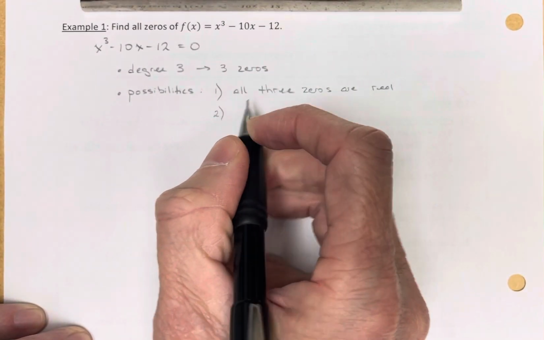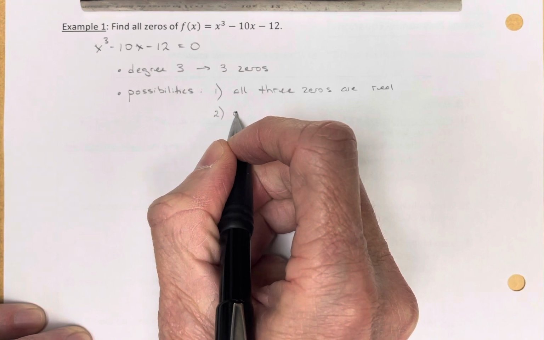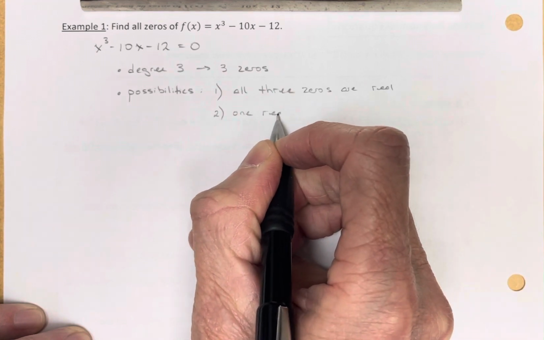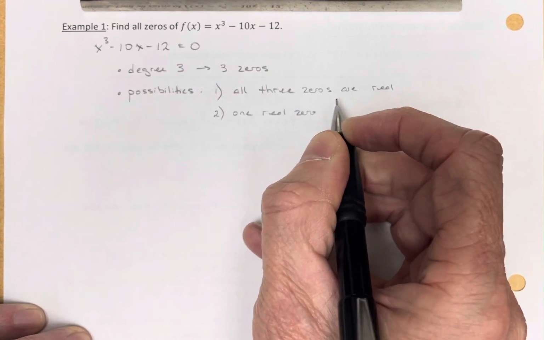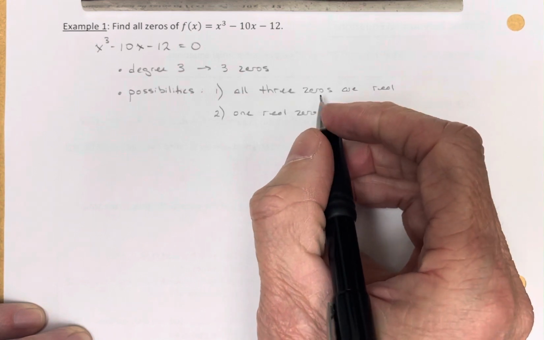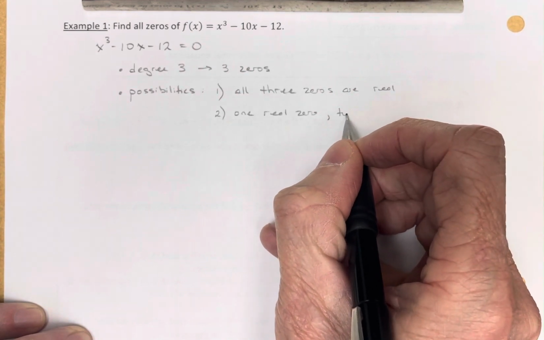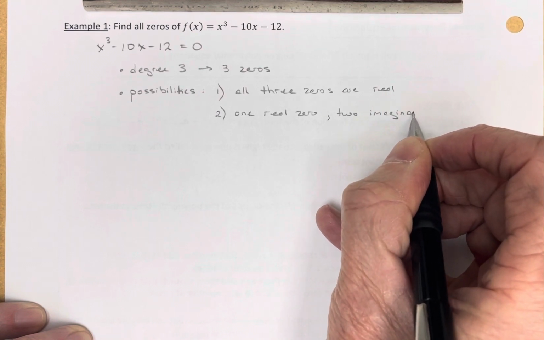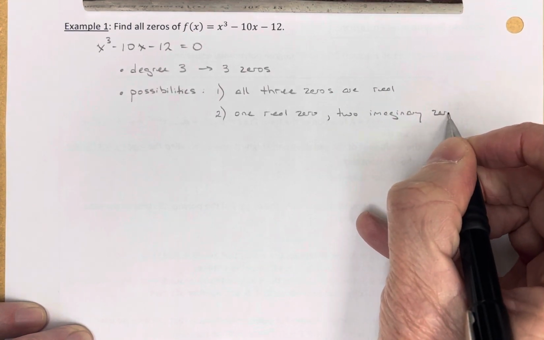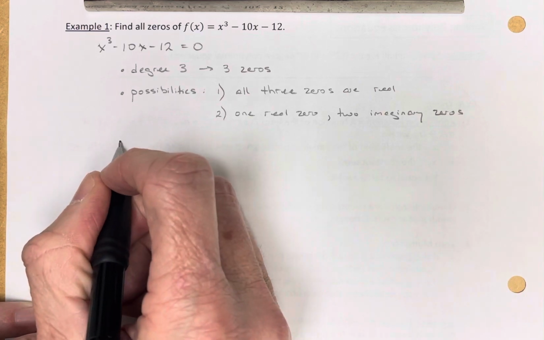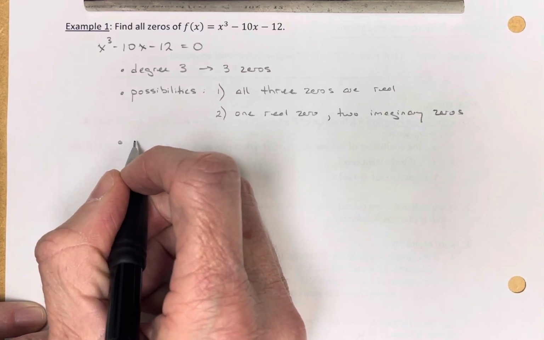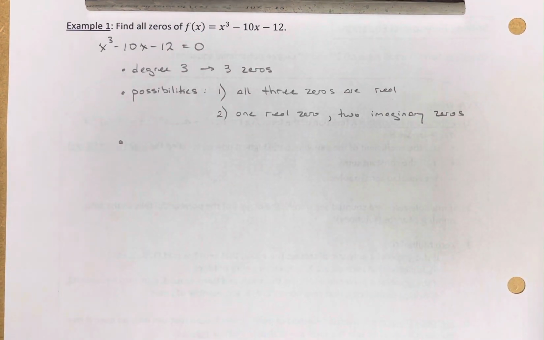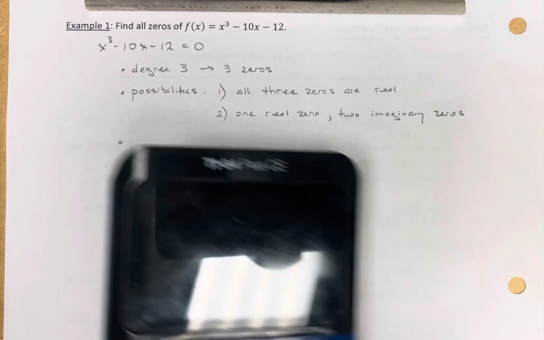The other possibility is I could have one real zero because it has to cross the x-axis at least once, and then I could have two imaginary or non-real zeros. Okay? Now let's take a look at the graph, and let's find a zero.